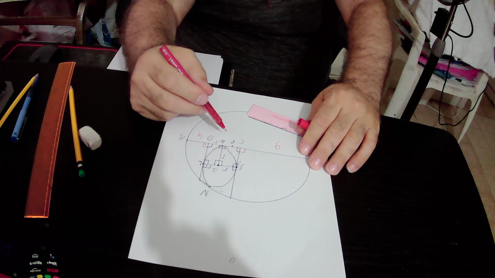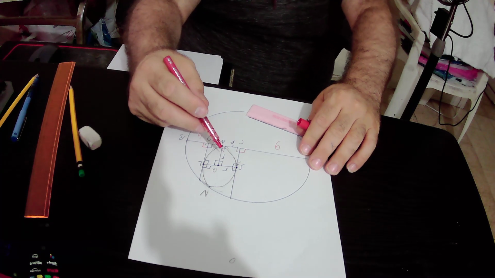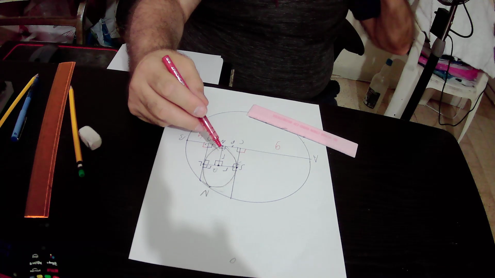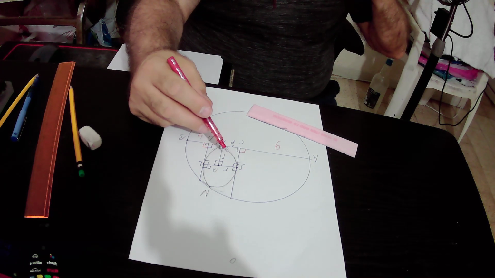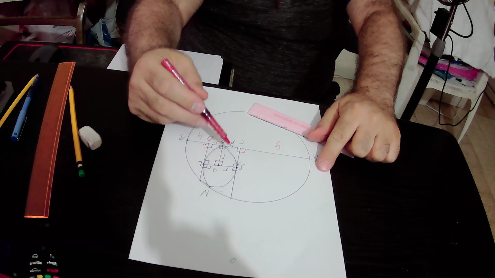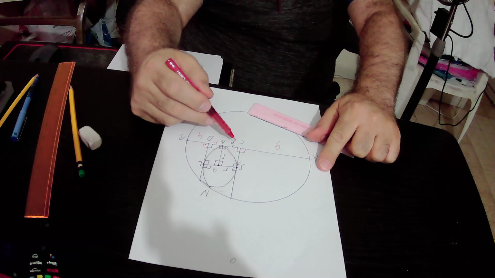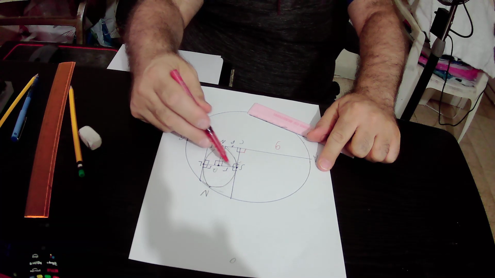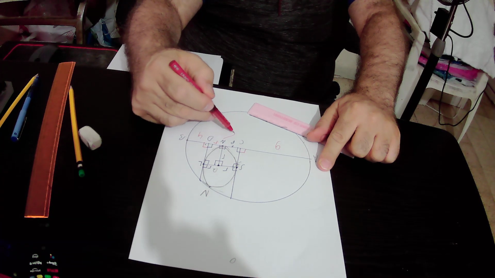And according to the same rule, in any rectangle, the opposite sides are equal to each other. So SQ equals R. Therefore, NC that is opposite to SQ will also be equal to R.